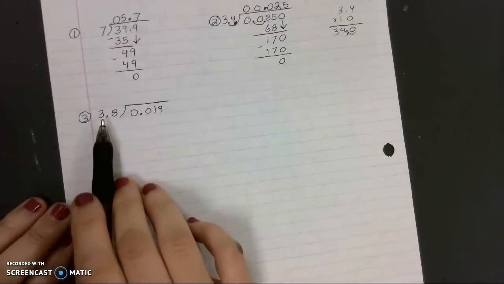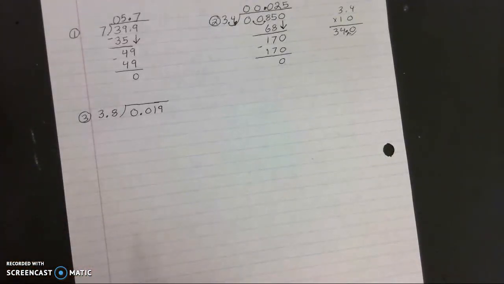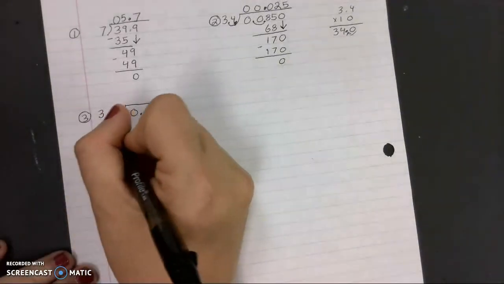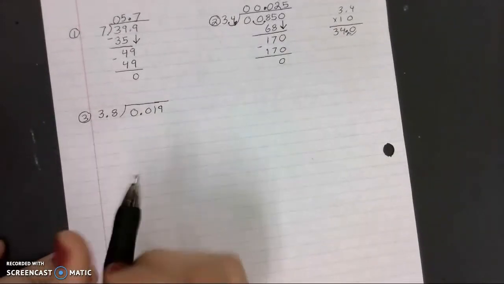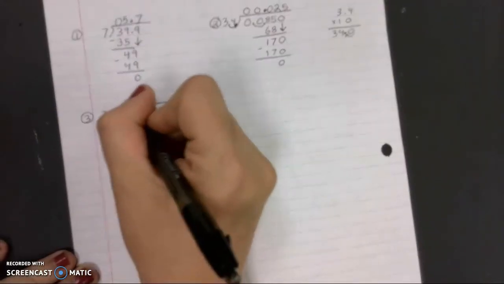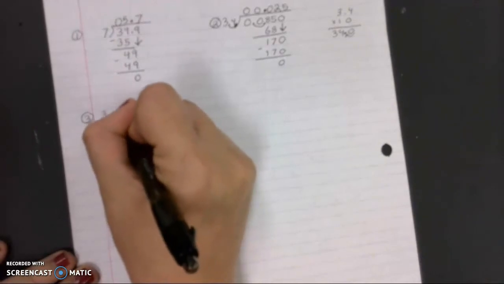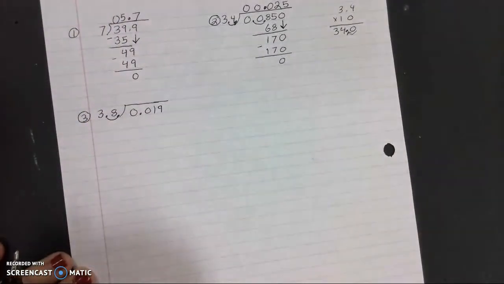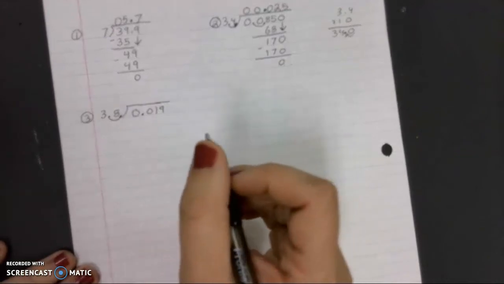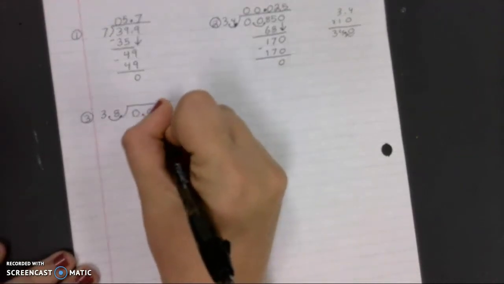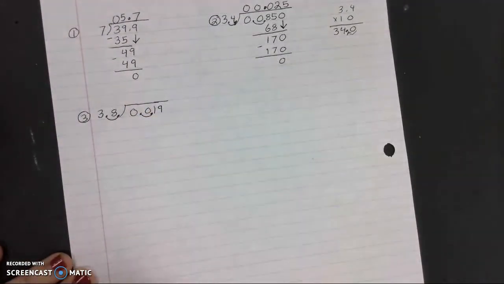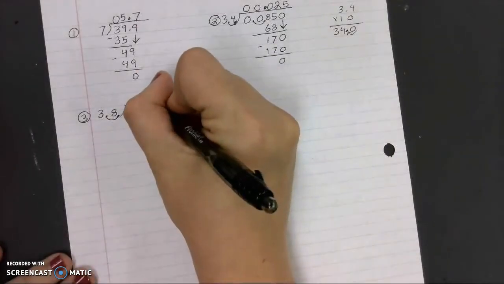So our first step, remember, is we want to get that divisor to be a whole number. So since I have 1 place, I'm going to multiply that by 10. And I'm going to move that 1 place. Whatever I do to my divisor, I also have to do to my dividend. So I'm going to move that 1 place and bring it straight up.